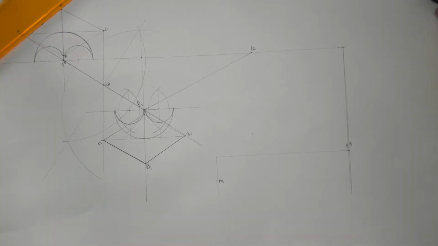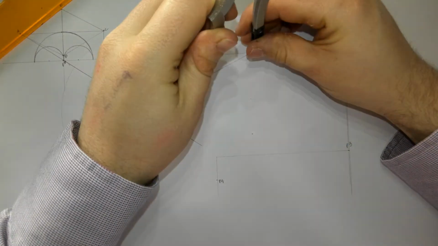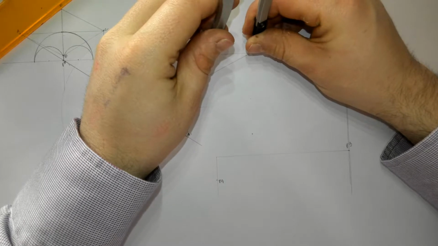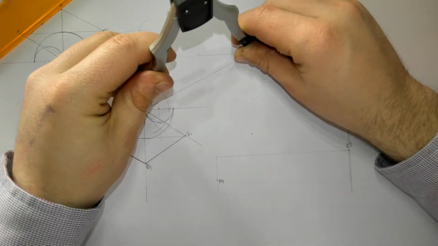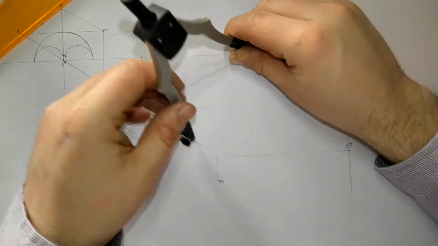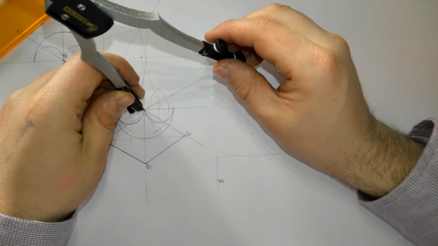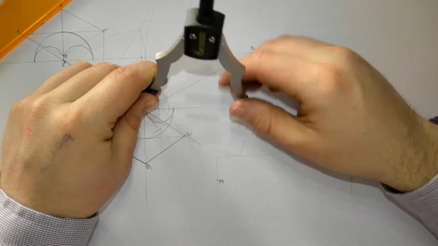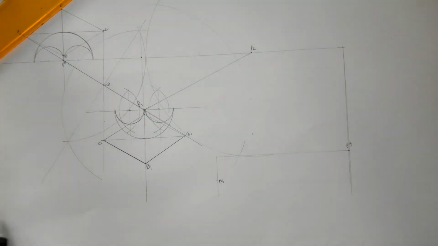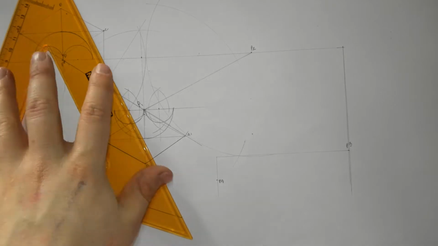To do that, you're going to bisect the line. So put your compass on P2, set it to the length, bring it in slightly shorter. And here's the axis of symmetry.